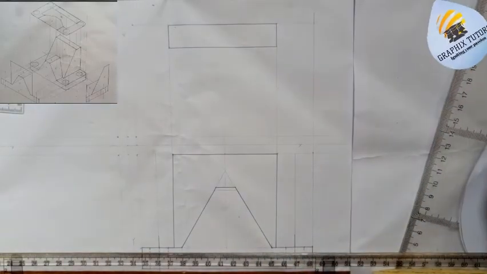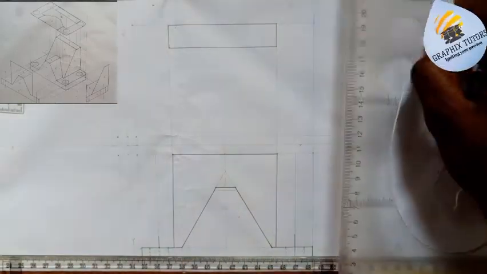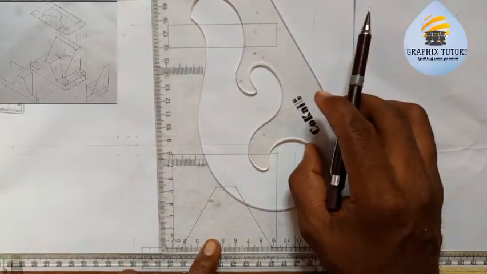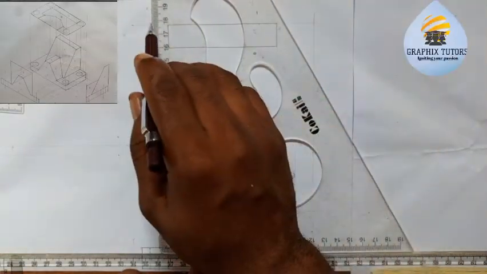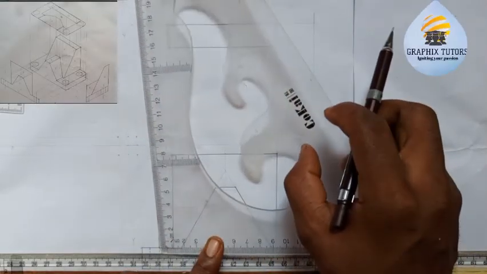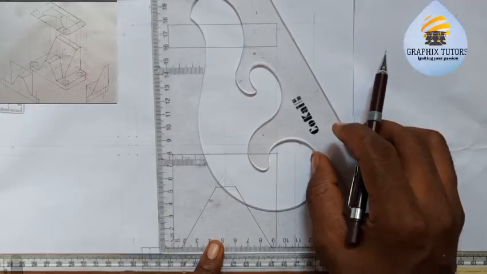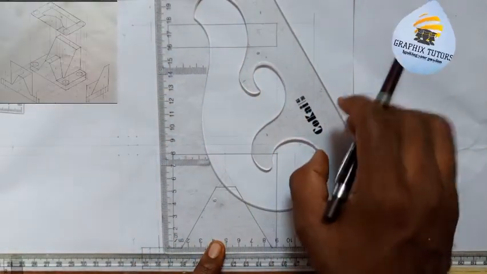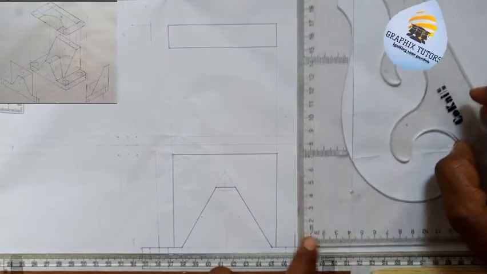So I'll just project my line to that point this way. So what we have here, right? I'll come here. I'll just do that straight ahead this way. I'll come here also. I'll do that straight ahead to this way.